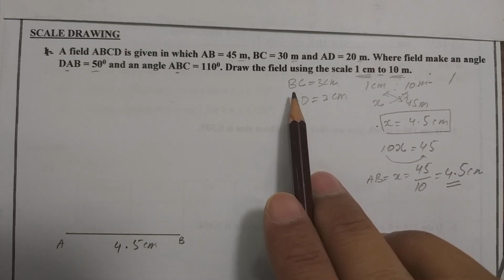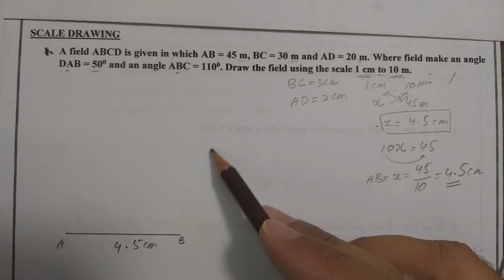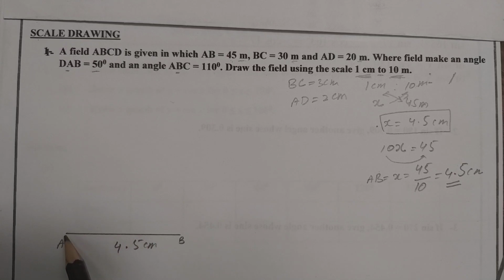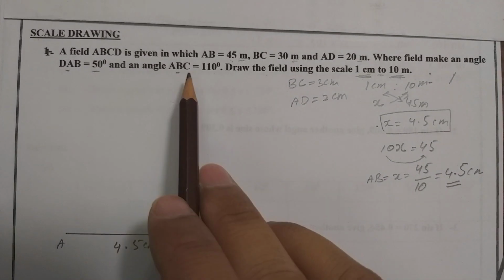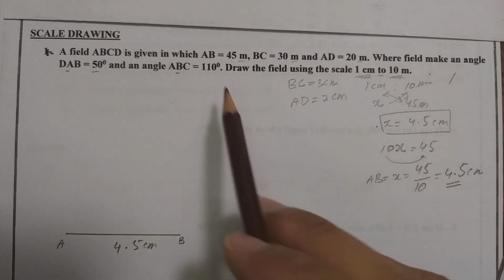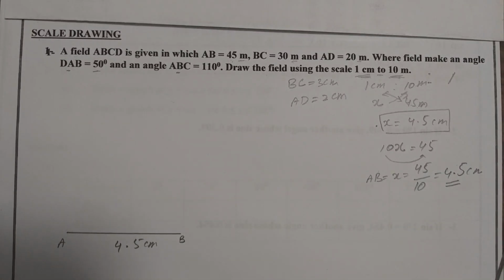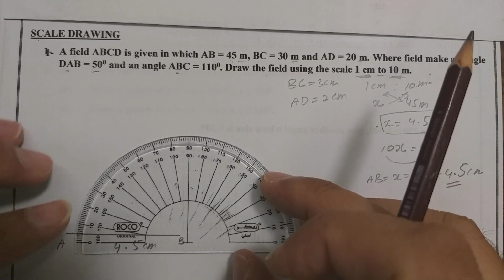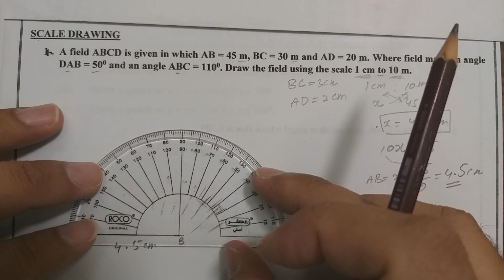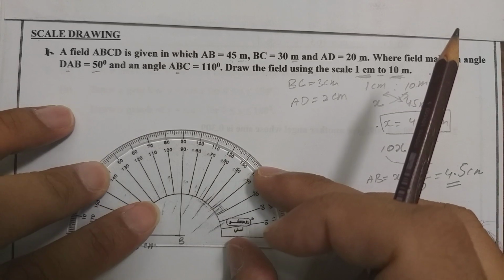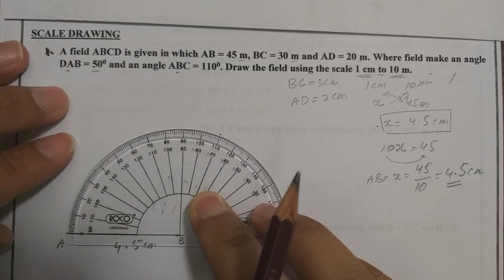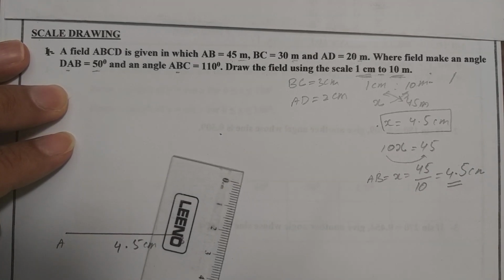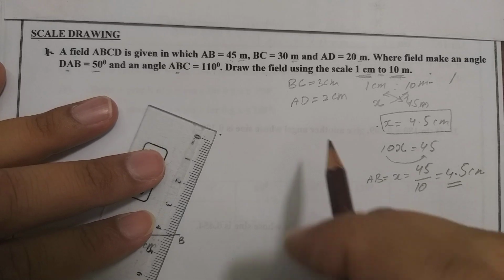We are given BC, which means this side. Whenever we draw the diagram, it should be either clockwise or anti-clockwise. So I'm starting with A, B, C, and then D comes here. We are given angle ABC, so we need to find the angle first. The angle is 110. Use the protractor to find the angle 110. Put the point here, then join the line. How much? 3 centimeters.